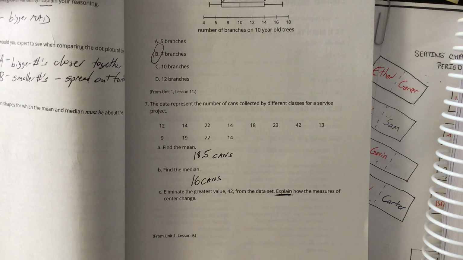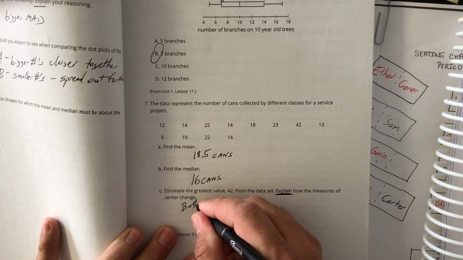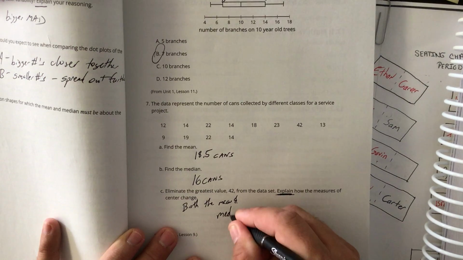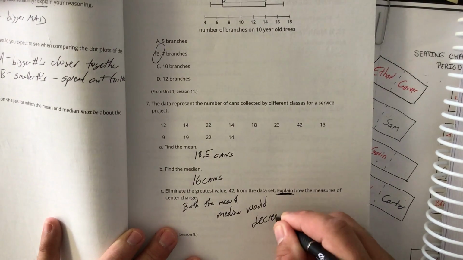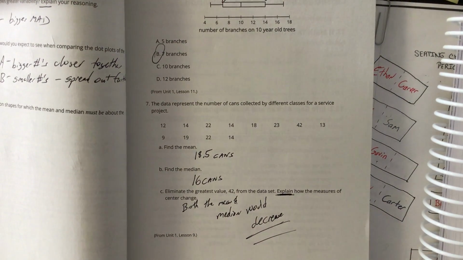Yeah. Eliminate the greatest value. Explain how the measures would change. Both of them go down. Both the mean and the median would decrease. That is correct.